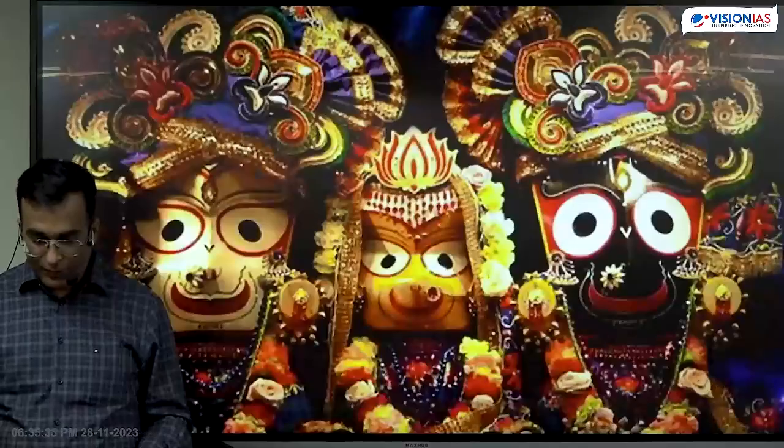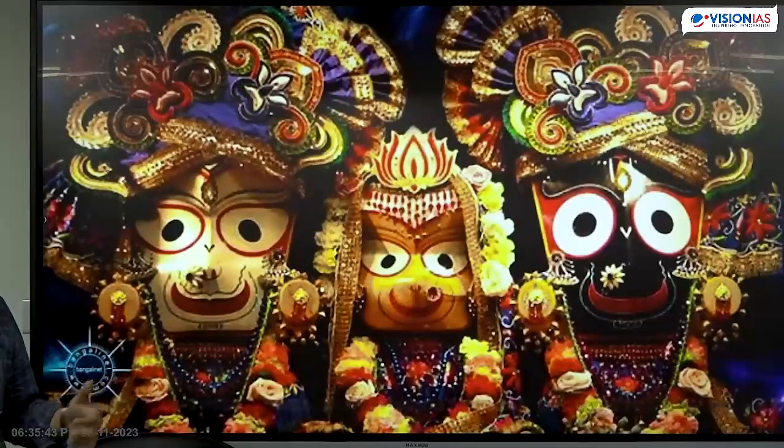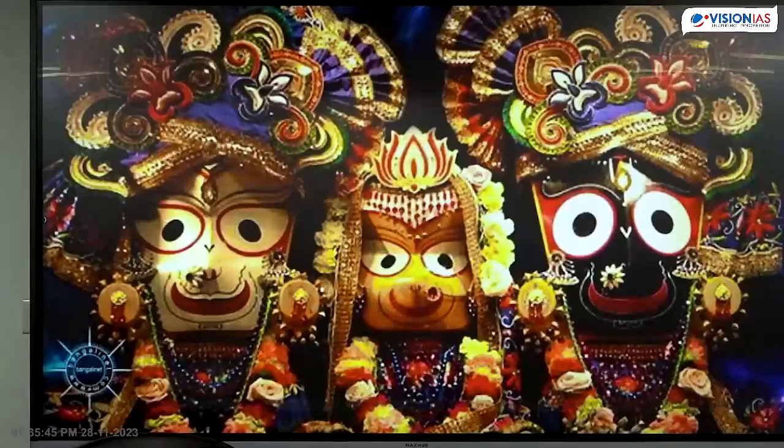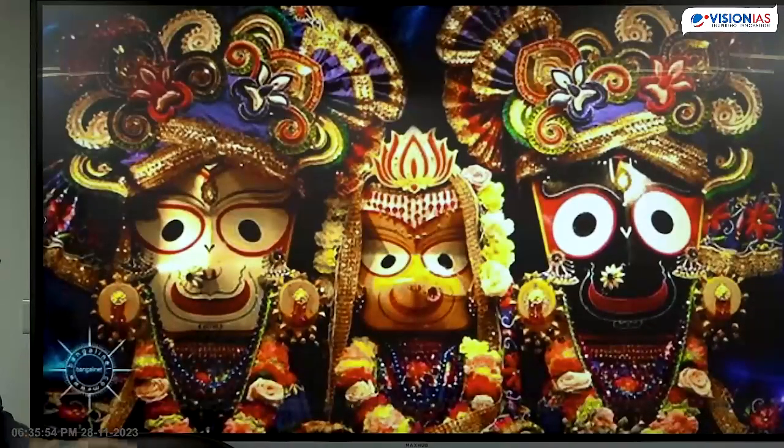Then this is kind of a replica of the image. Since you cannot take photos inside the Jagannath temple, these are the replicas of those. So the side one, okay? Who is he? Lord Jagannath. Then in the black color, Lord Jagannath. In the middle, Subhadra, and on the side is Balabhadra.